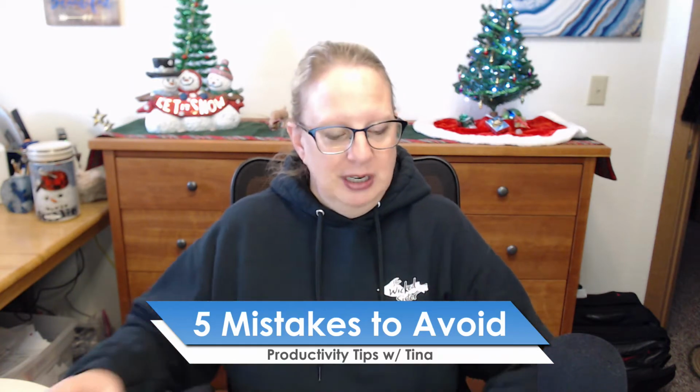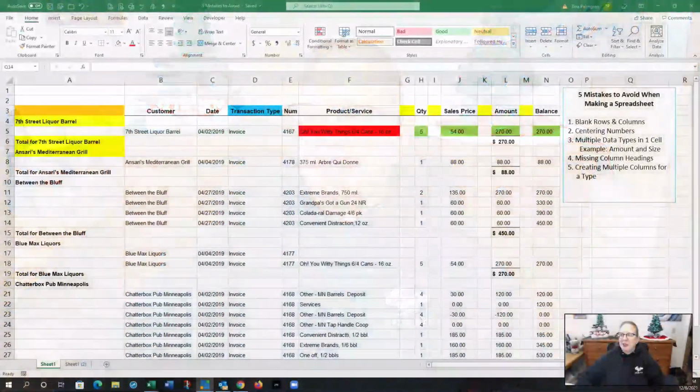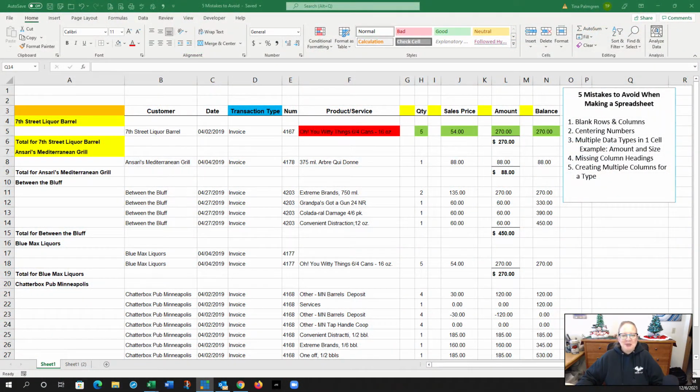So let's get to it and let's do the 5 mistakes to avoid when creating a spreadsheet. The first one is having blank rows and columns. These are highlighted in yellow. You can see these are all empty columns.